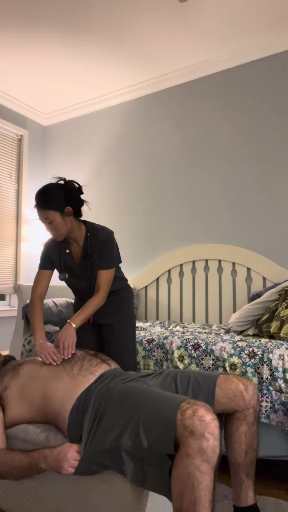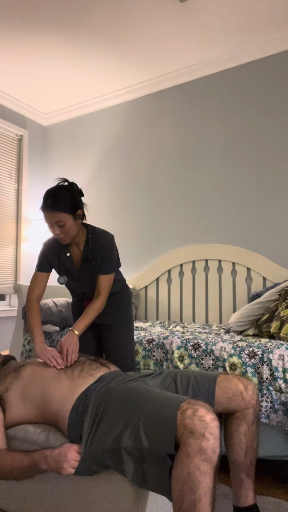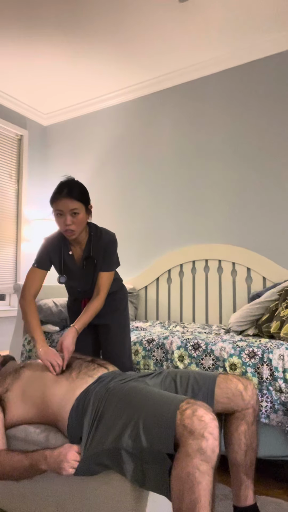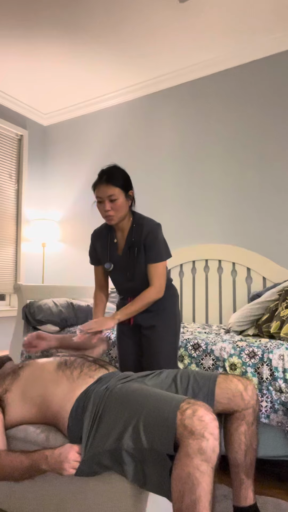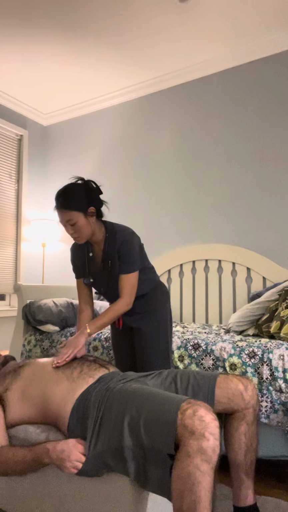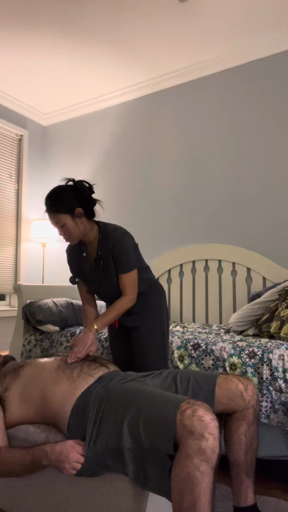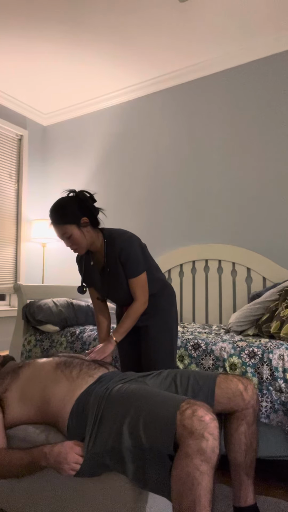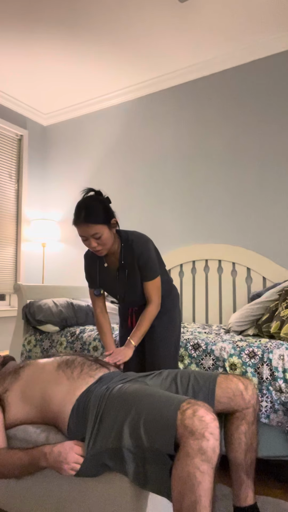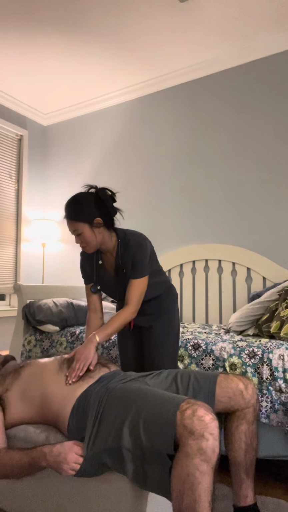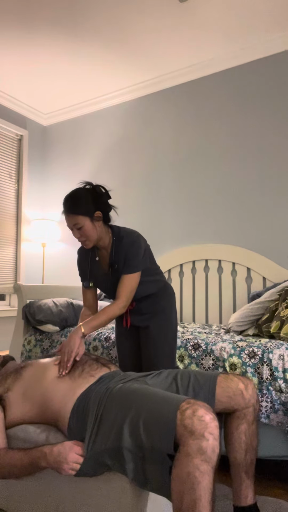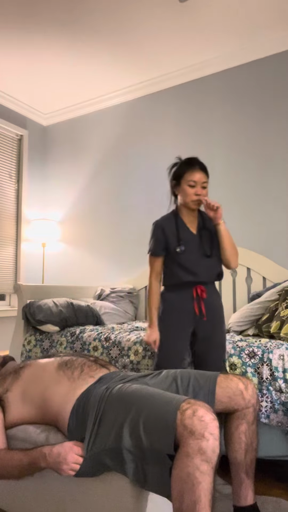And then exhale. Okay, I'm gonna do the hook, feeling for the liver. And then now I'm gonna just palpate all 4 quadrants. Any pain or discomfort? No. Okay, good. You can sit back up.